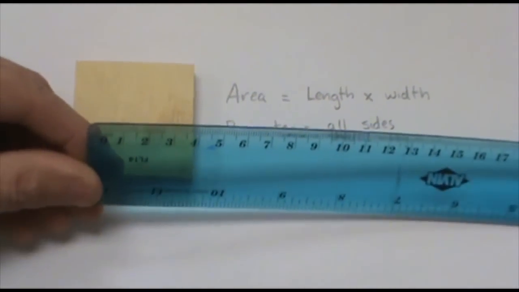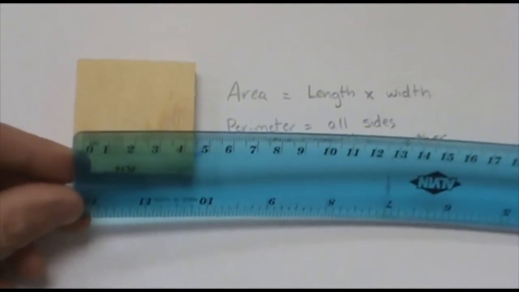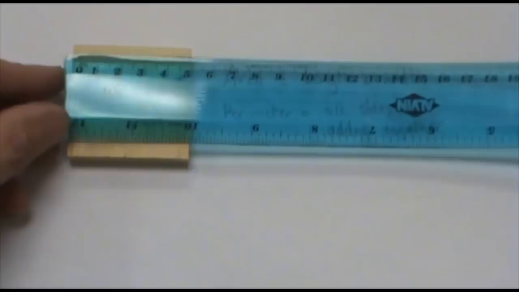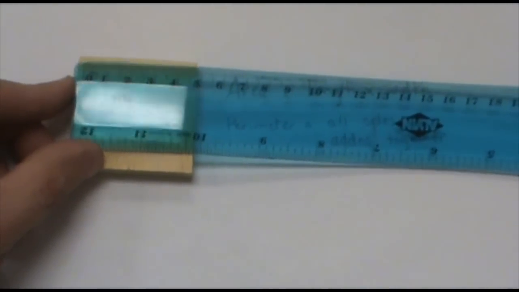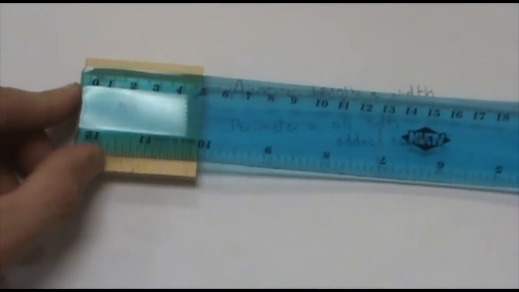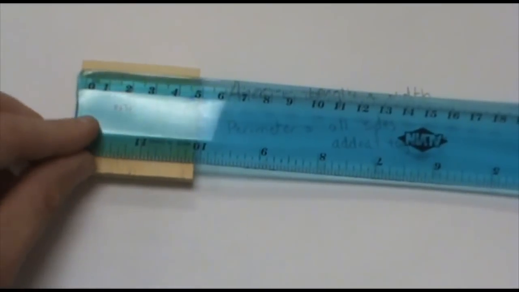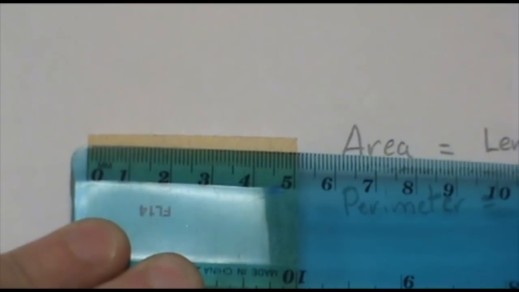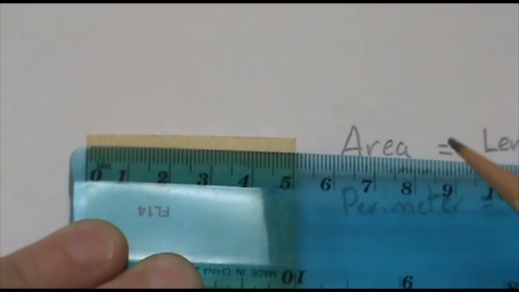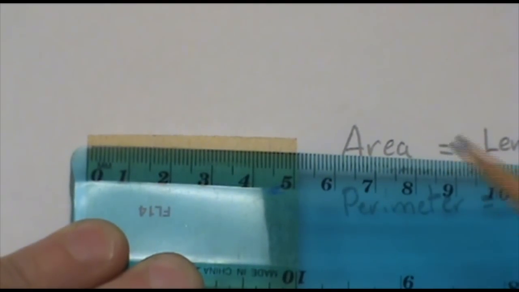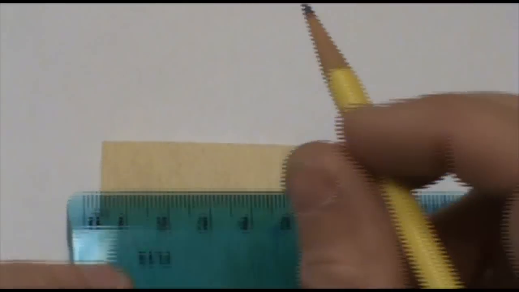So first, to determine the area, we have to take length times width. So we'll take one side, and when we measure this, we're being careful not to put the ruler at the beginning of the shape. We have to extend the ruler over and start at 0. Okay, in measuring this object, the length of one side appears to be about 5.0 centimeters. Maybe 5.1 centimeters.